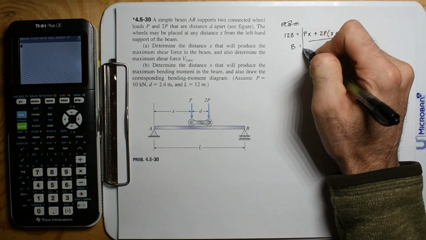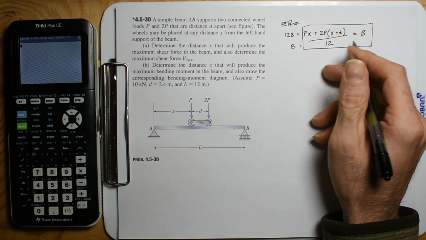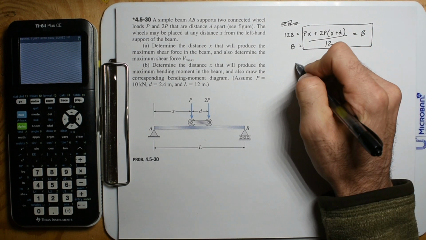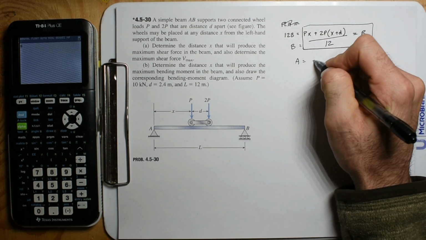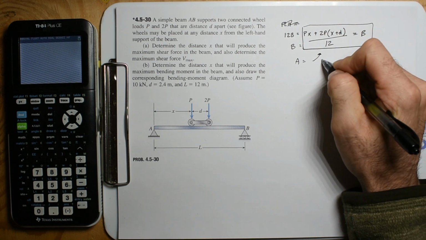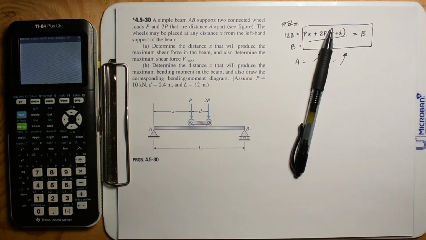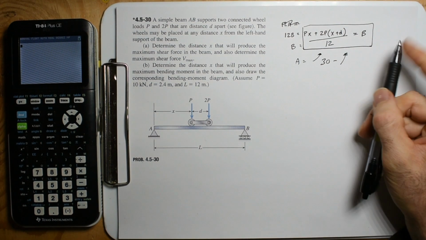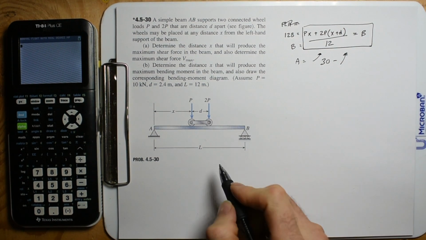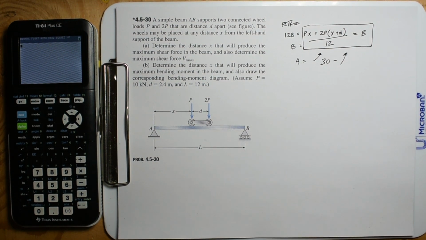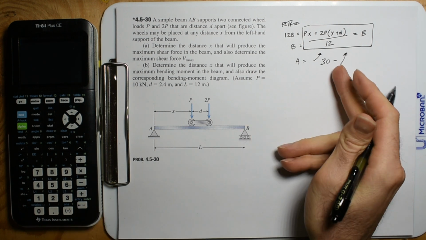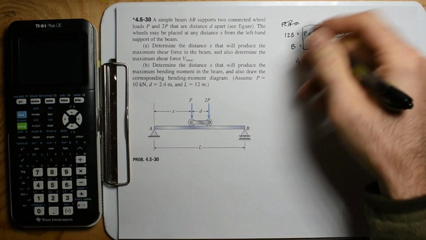Sorry about that. But yeah, there's b. And then a is just 30 minus all that. Alright, sweet. So now in this scenario, let's see, are we still going to... A is just 30 minus all that.